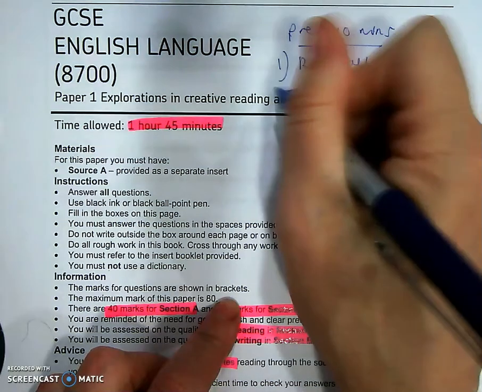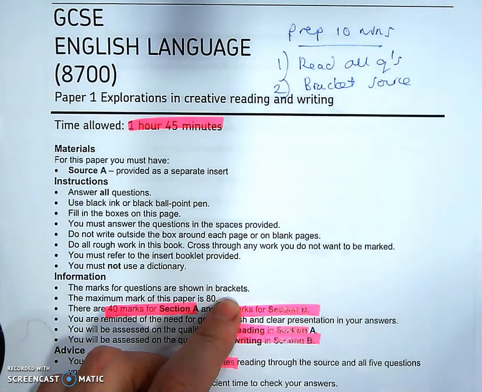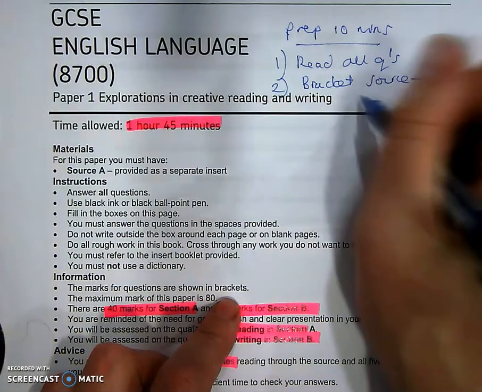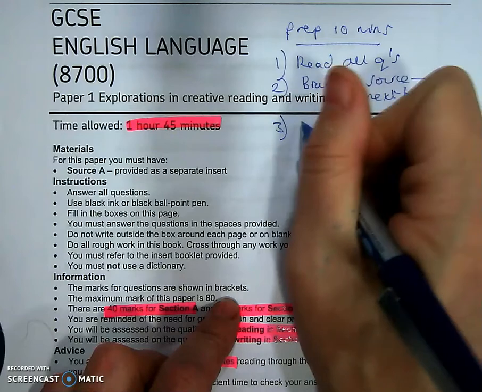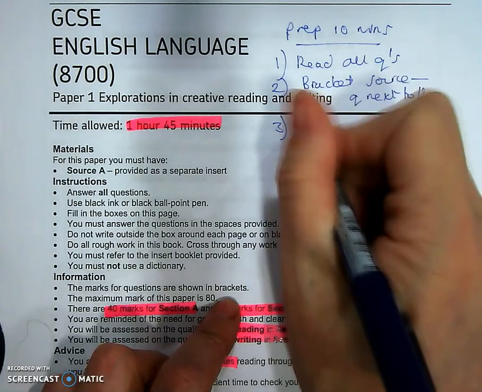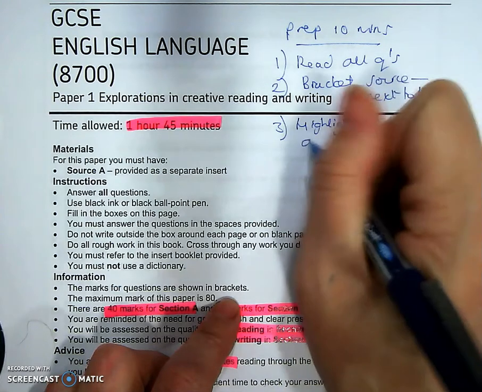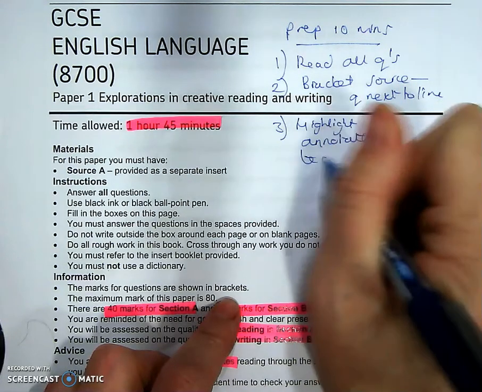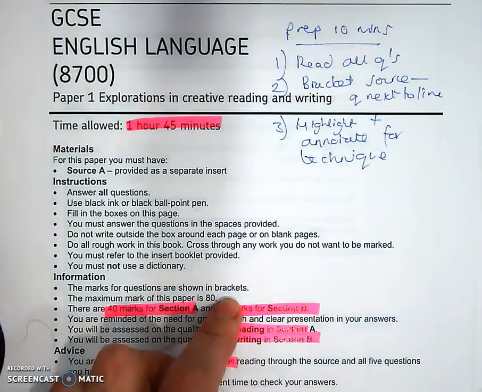Okay? You're going to bracket the source. So bracket, where it says read lines 1 to 6, for example, for question number 1, or read lines 8 to 19, do that for each question and put the question next to the line. You then need to be thinking, you've read the questions, and you already know that you're going to need to be highlighting and annotating for technique. What else do I need to think about at the start of the exam? I need to think about my timings.